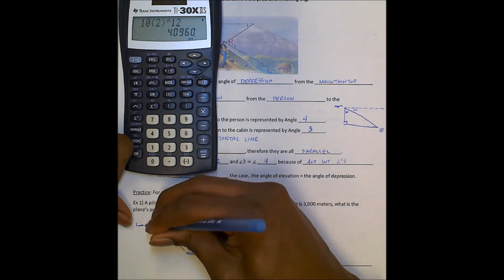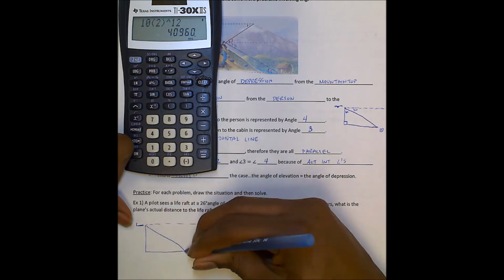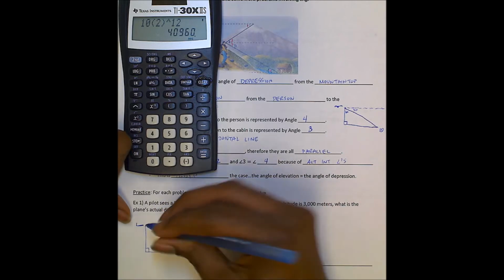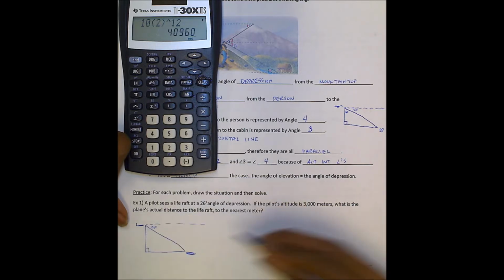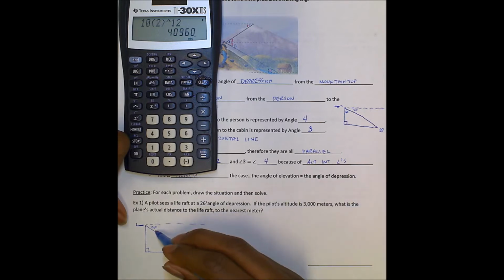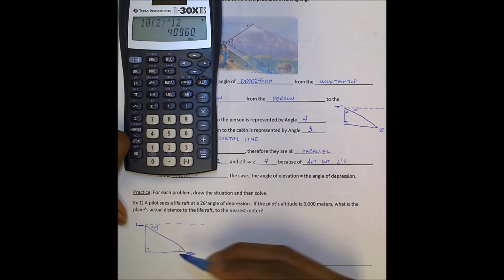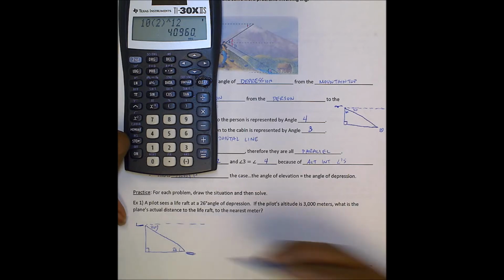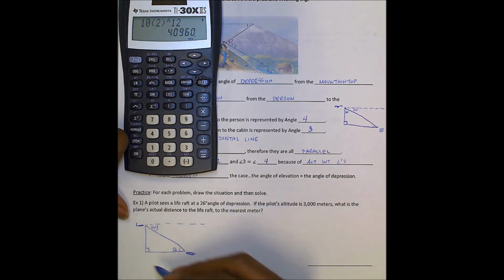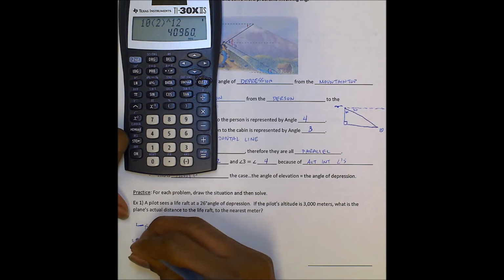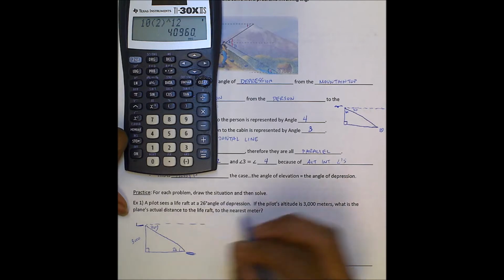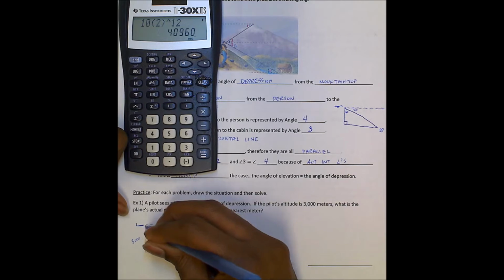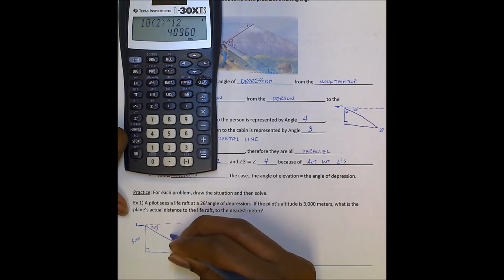So I'm going to draw my triangle. 26 degrees of depression, remember that means how far down he is looking. This is 26 from the horizontal. Because I know that the angle of depression and this angle of elevation are the same, I'm going to write this as 26 degrees. The pilot's altitude, straight up, is 3,000. What is the actual distance from the life raft to the nearest meter? I'm going to say the plane's distance is this line, right? So I'm going to call this x.